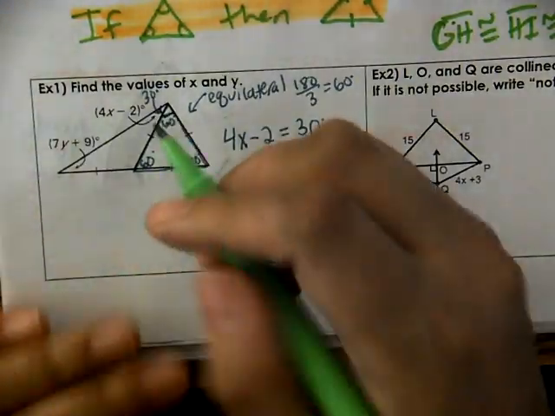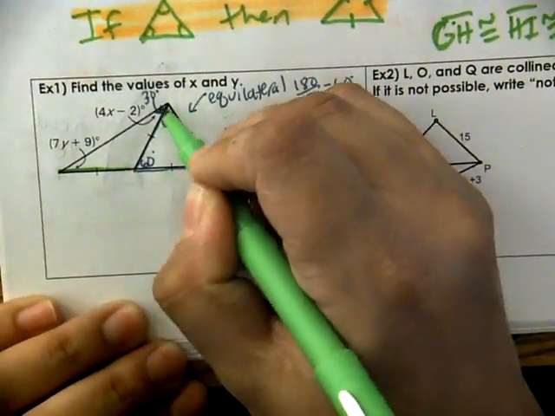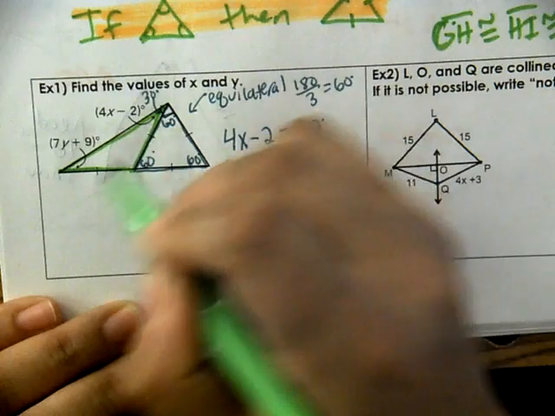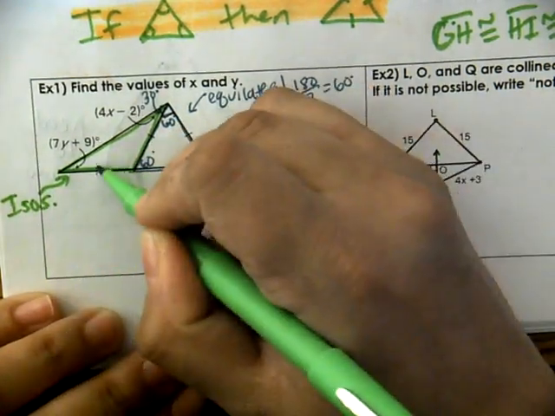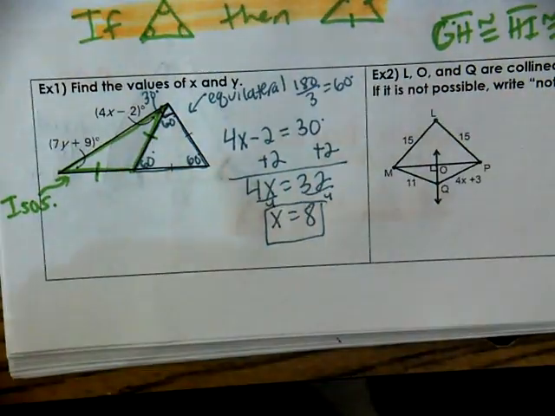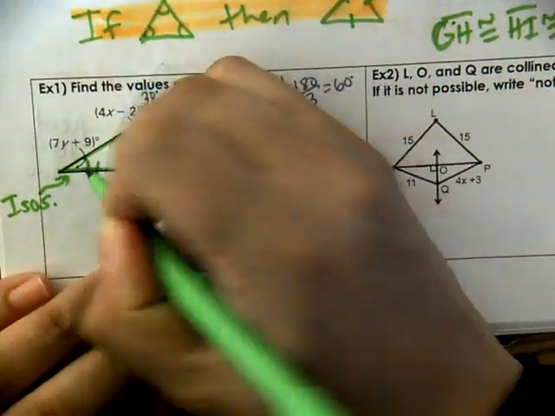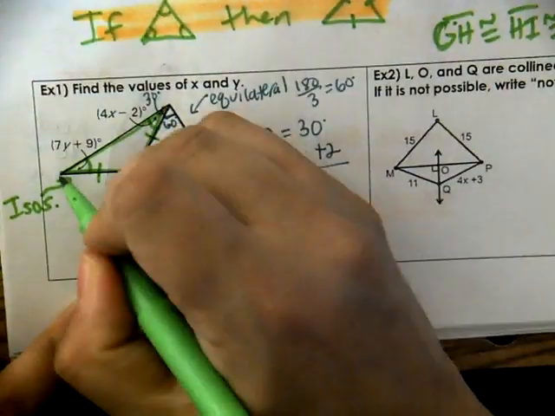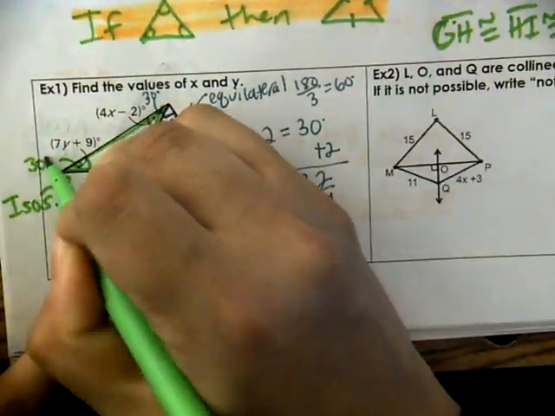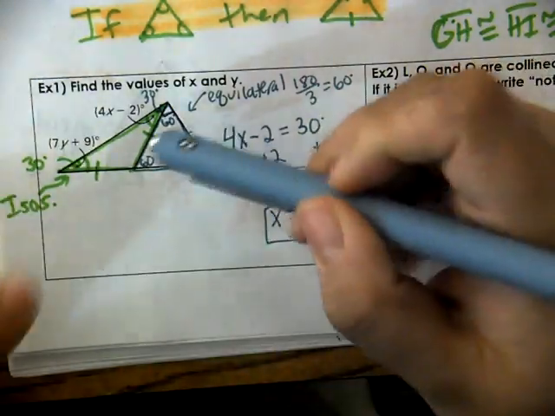Next, you hopefully notice that this triangle, I'm outlining it in green here, is an isosceles triangle, because we see these little tick marks here. That means we know these base angles are congruent to each other. Well, if that was 30 degrees, then so is this. Okay, so we have two 30-degree angles here.